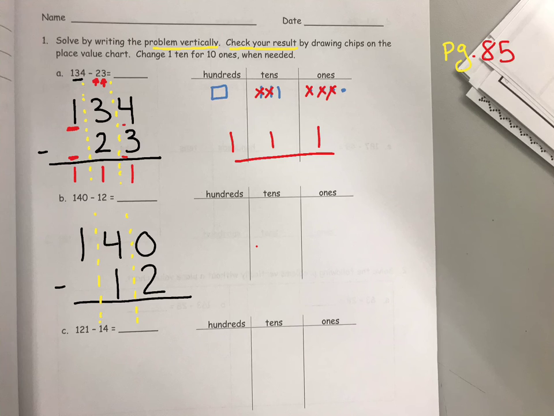So I have to go next door to this top number here. And I need to take a 10 out of here and give it to my ones. So I had 4. I'm taking 1 away, so that means I have 3 left. And I'm giving it to this 0, so I'm giving a 10 to that 0. 10 plus 0 is just 10. So make your paper look like mine. Borrow from next door.